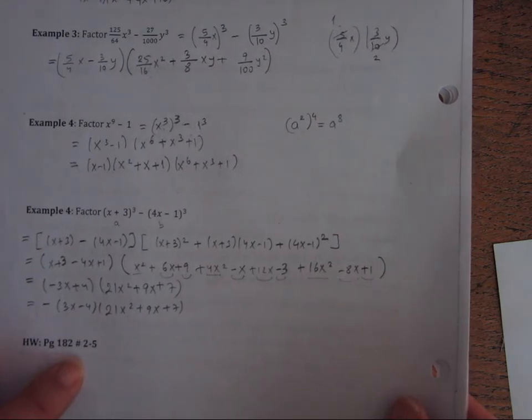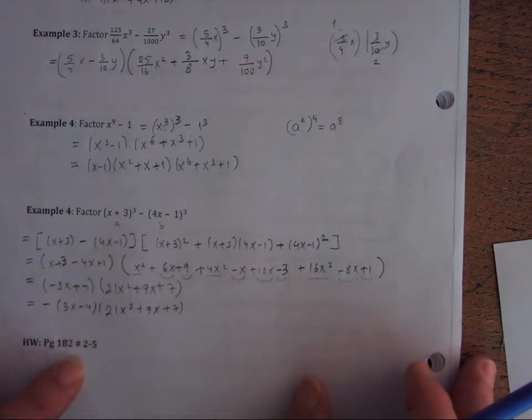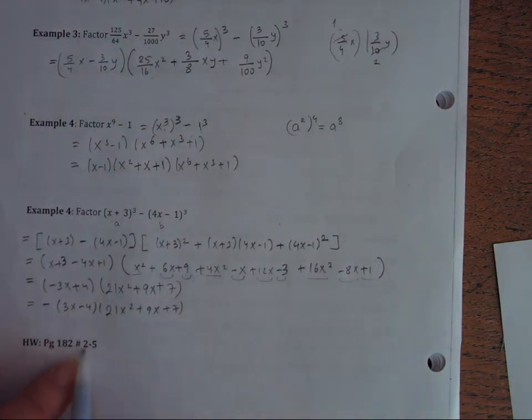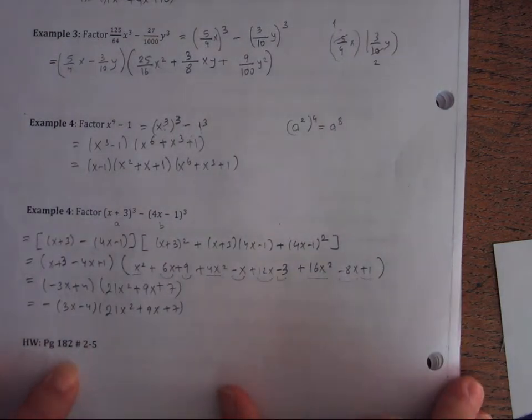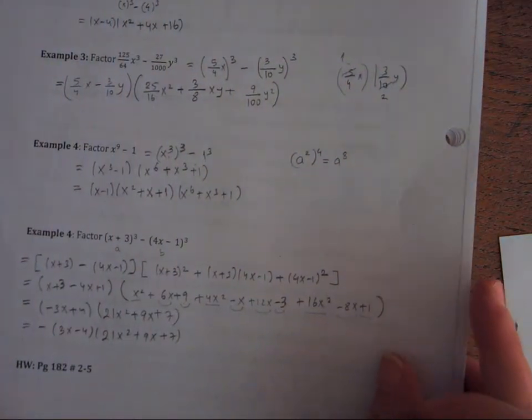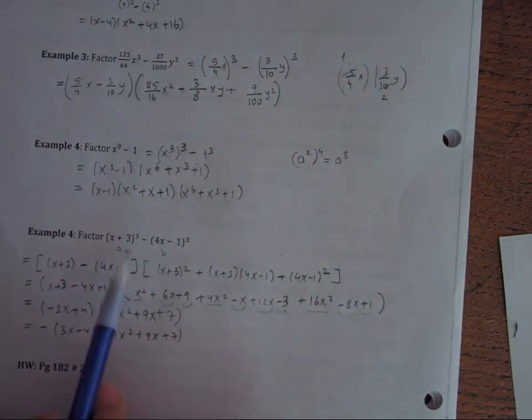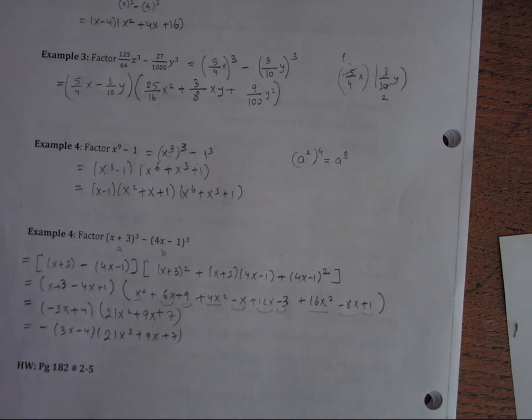So related homework with difference and sum of cubes is here, page 182, from 2 to 5. Yes. Will this be used for graphing or something? Graphing. So let's say you need to factor to graph, right? You can use sometimes what?